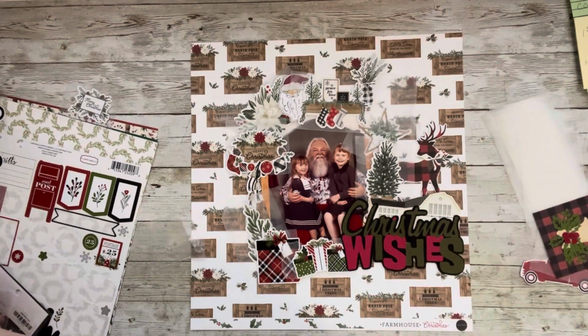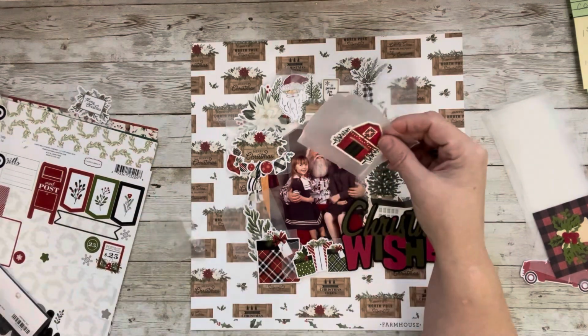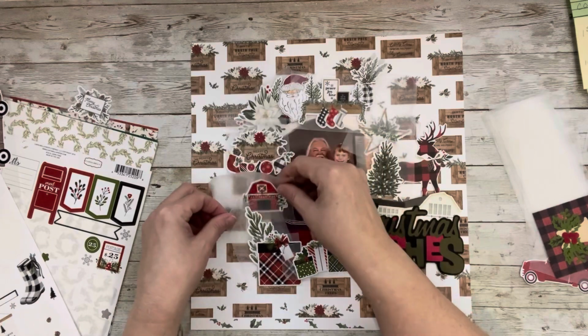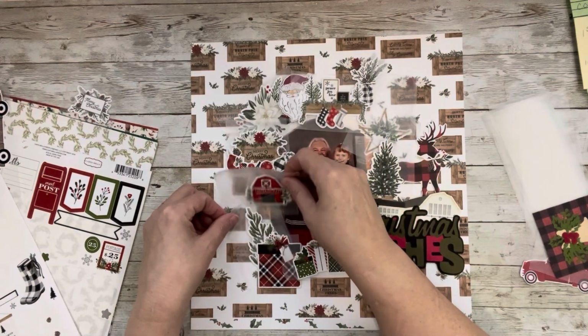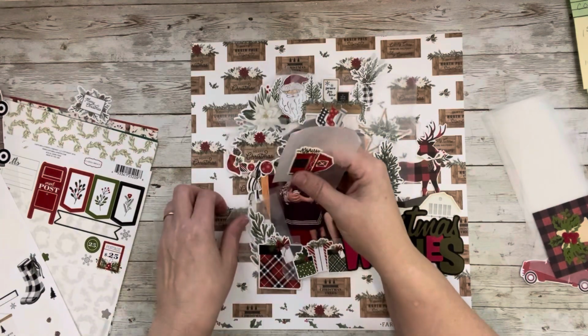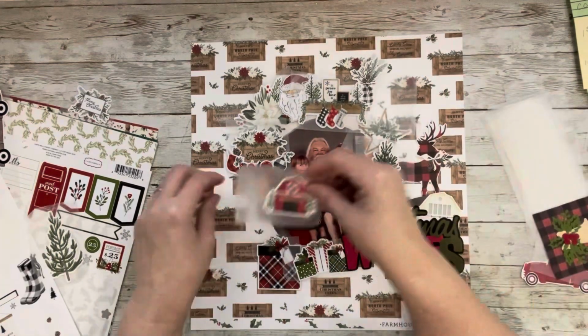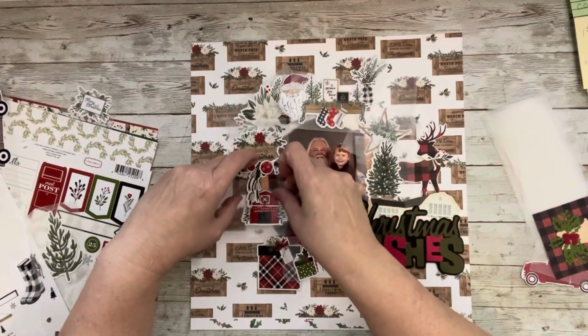I do have a barn still. And we do have a truck. So what if I were to take the barn and let's see here. I think this is throwing me off. Take the barn, go just like so.